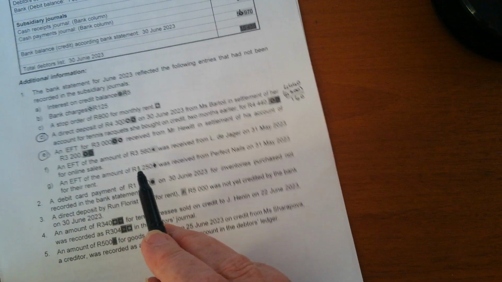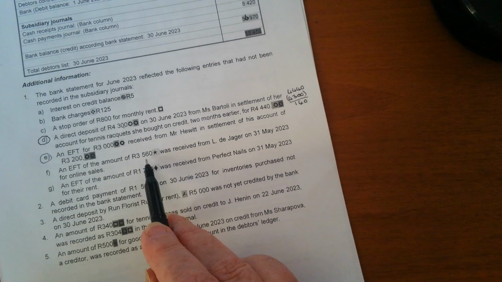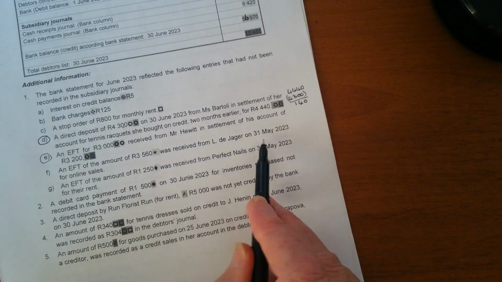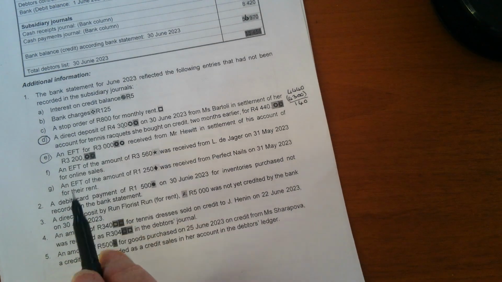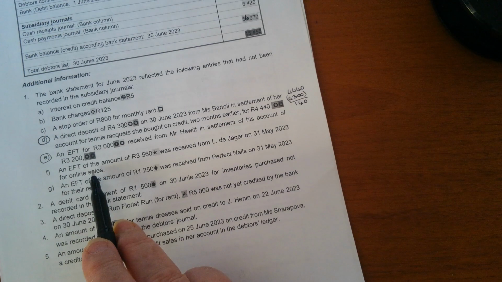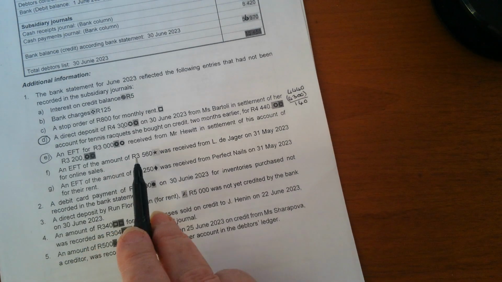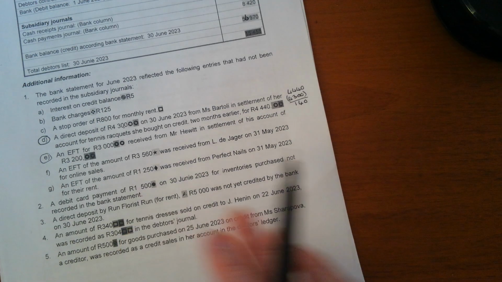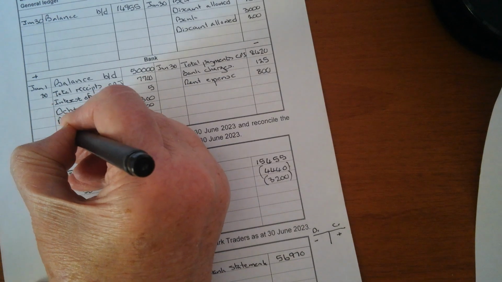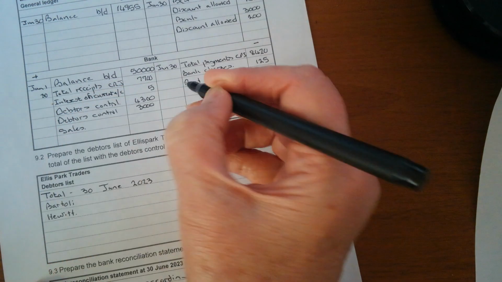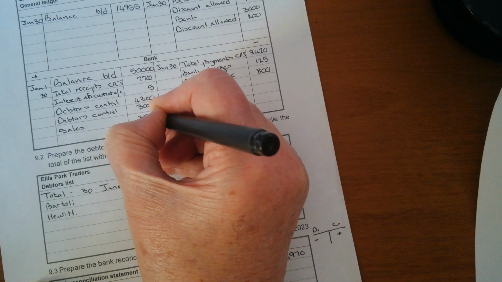Okay, then EFT of the amount of 3,500 was received from the Jager on the 31st of May. So that was the end of the previous month. And because we didn't receive the bank statement at that stage, it means that we didn't record this entry. So we have to show that we received this 3,560 for cash sales. So the bank was debited. Sales will be credited with the 3,560.